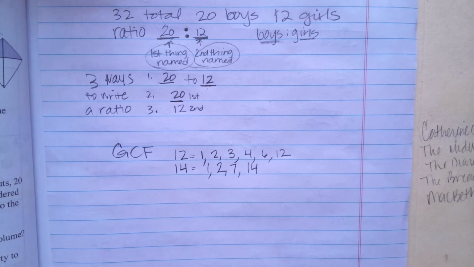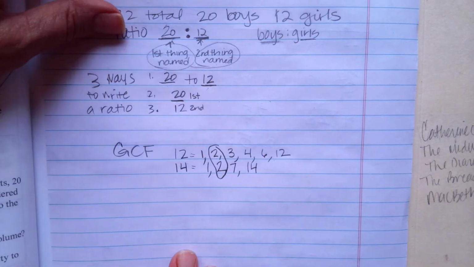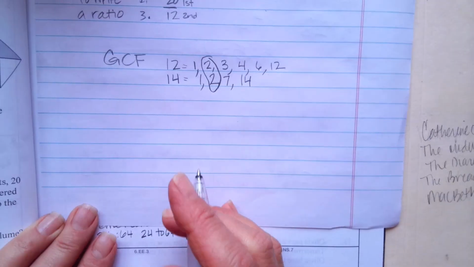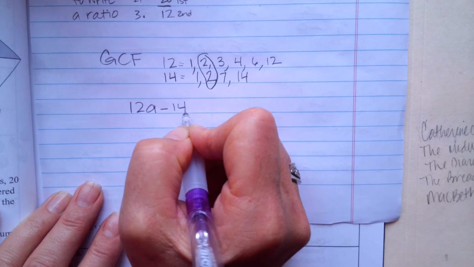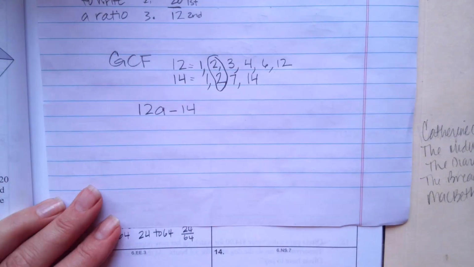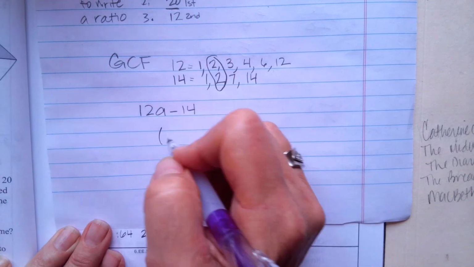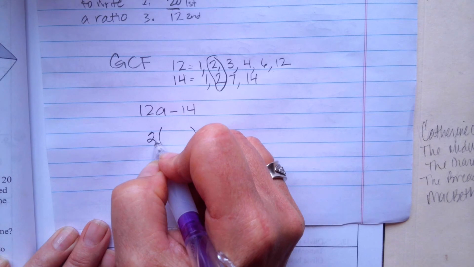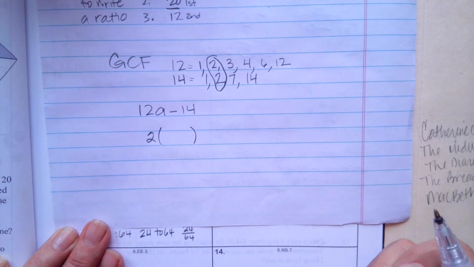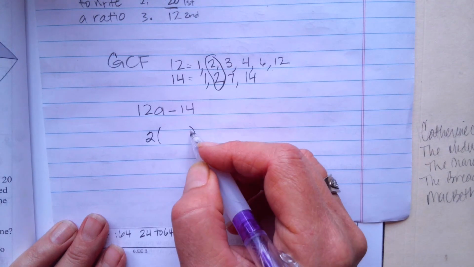The common thing, the biggest one is 2. Yep, so we circle it. Okay. And then they're saying that our expression is 12a minus 14. The distributive property means that we put the greatest common factor on the outside of the parentheses, and then everything else is going to go on the inside.